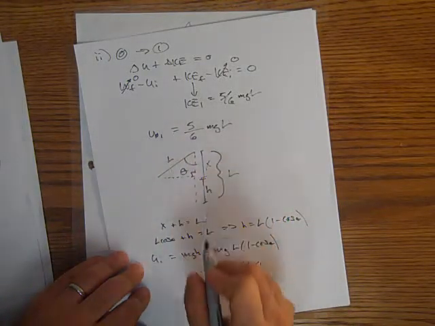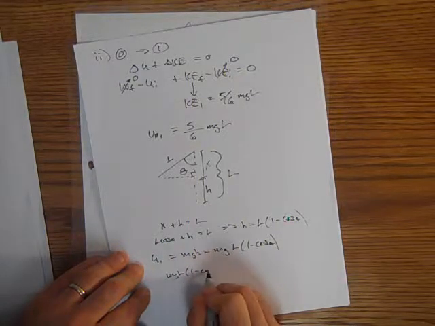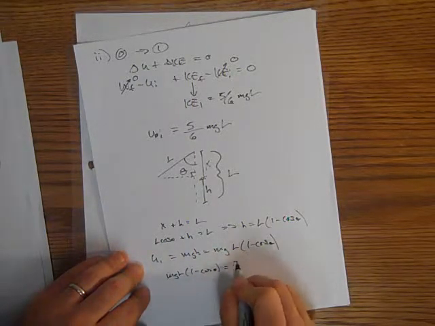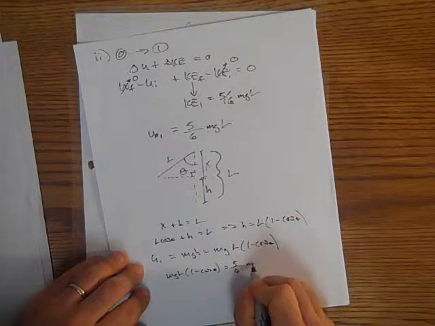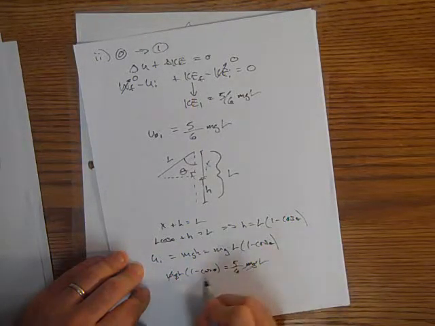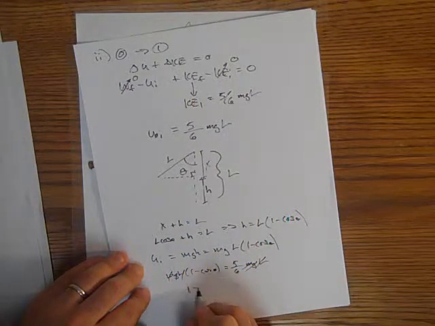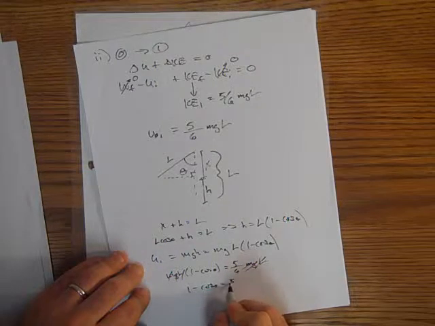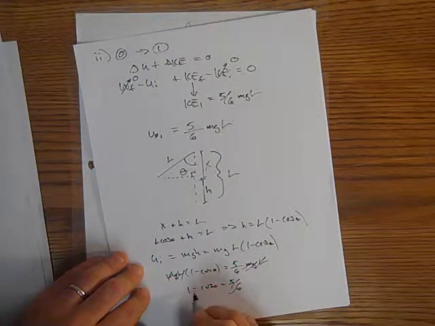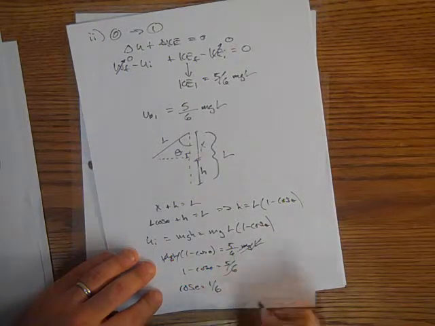Or, put it together with our energy conservation, I get mgL times 1 minus cosine theta is equal to 5/6 mgL. mg and L all cancel. And so if I rearrange this thing, I get 1 minus cosine theta is equal to 5/6.